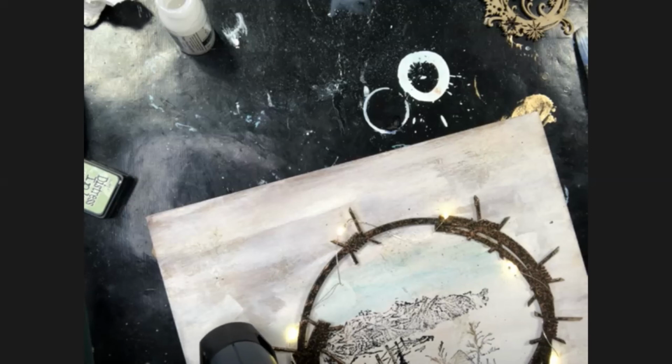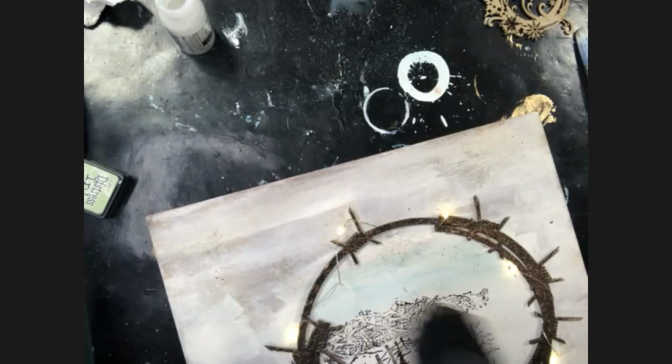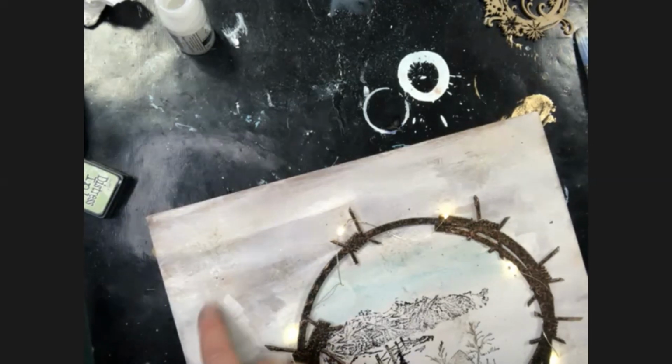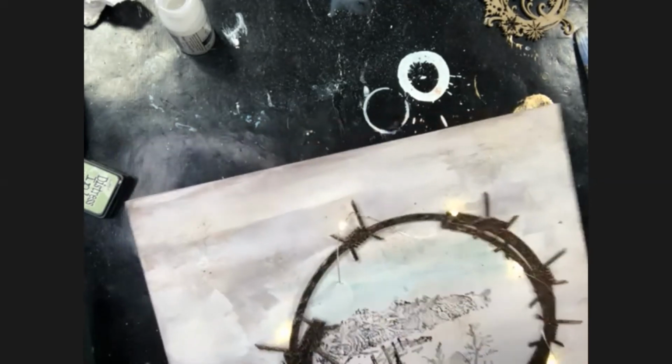There we go. While I'm doing this, it's turning it a dark line here, and it's also cracking my wood. I can't get a good photo of that, but you can do that to get a really nice finished edge.